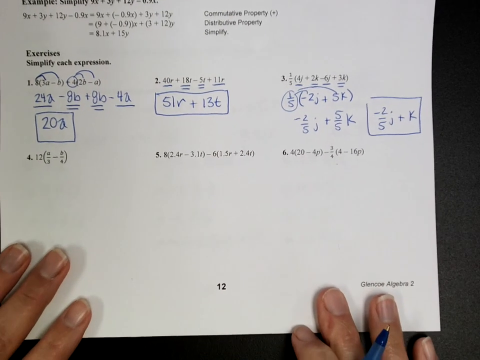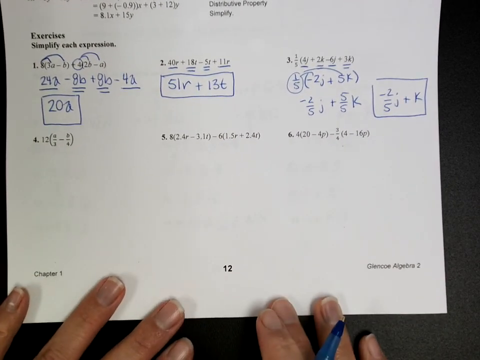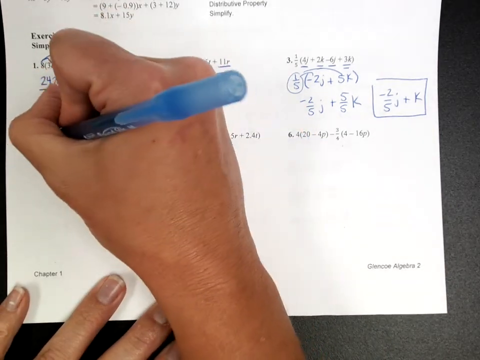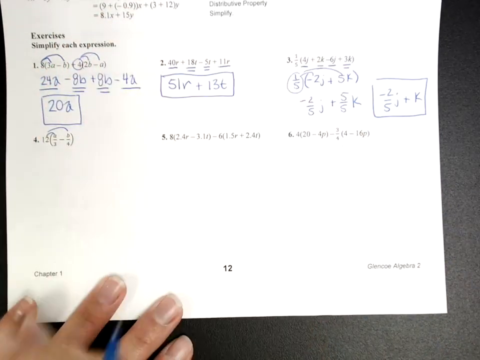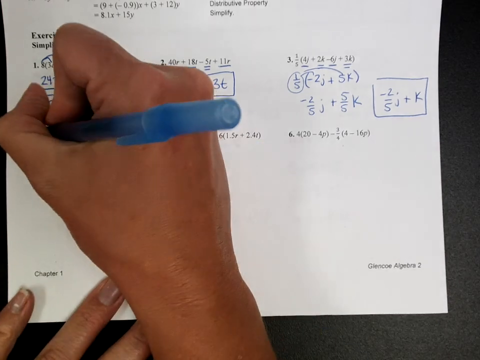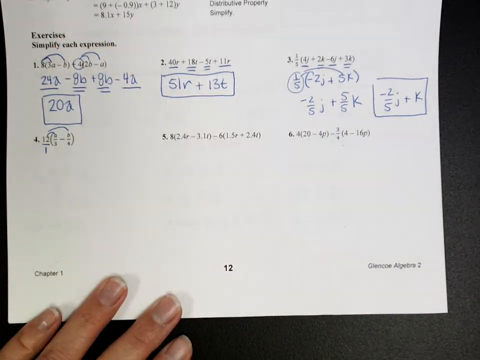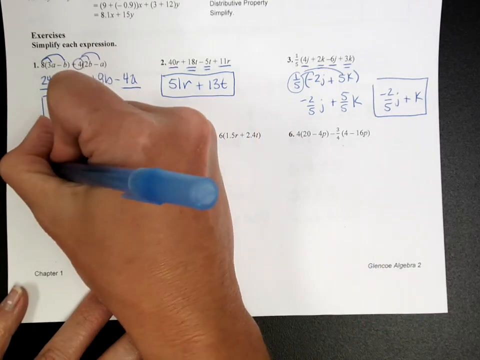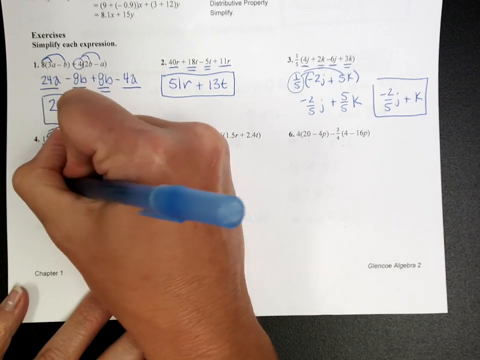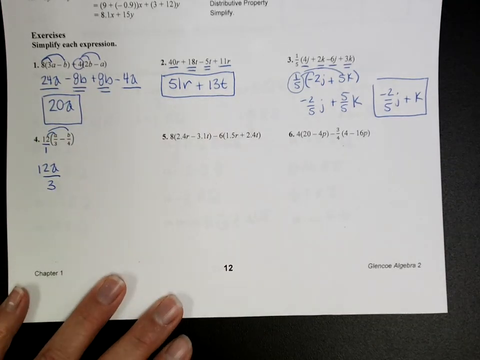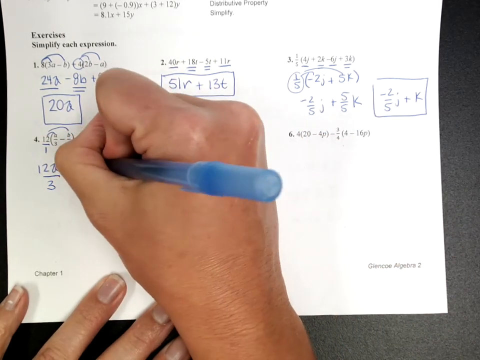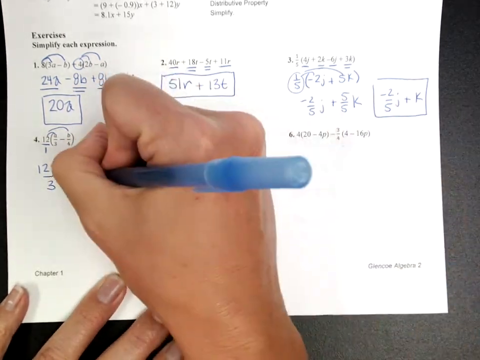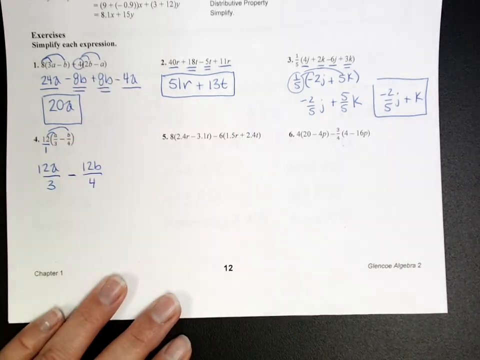Question number 4 is a good question. I can't simplify the inside to start with, so I am going to need to distribute. So this times this. How do you multiply fractions? Well, first thing I'm going to do is put that 12 over 1. So I'm going to do 12 over 1 times A over 3. Tops multiply together, bottoms multiply together. So that's 12A over 3. And then same thing with the B over 4. So 12 times B is 12B over 1 times 4 is 4. Keep the minus sign in between.